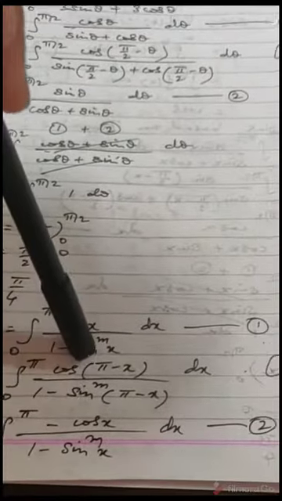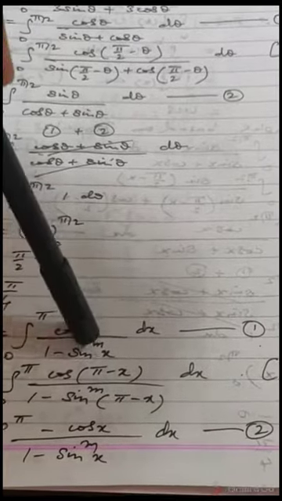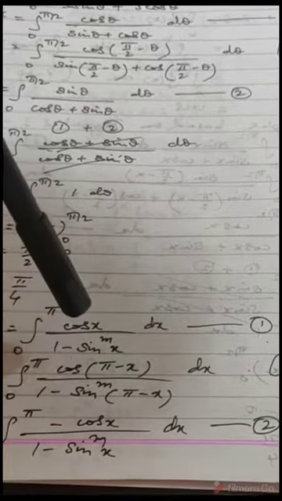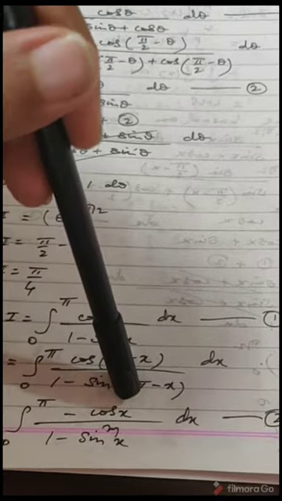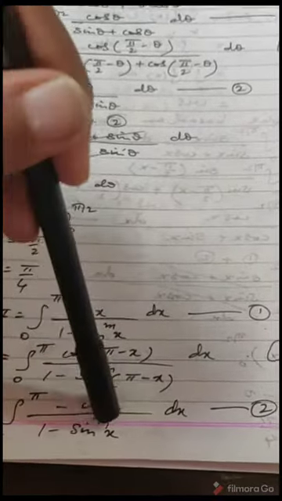Okay, so what is cos of pi minus theta? It is minus cos theta, right? The angle is going into the second quadrant, cos is negative in the second quadrant, so you'll get a minus cos x. But sine of pi minus x is positive sine x, so this remains as it is, so it becomes 1 minus sine raised to m x.